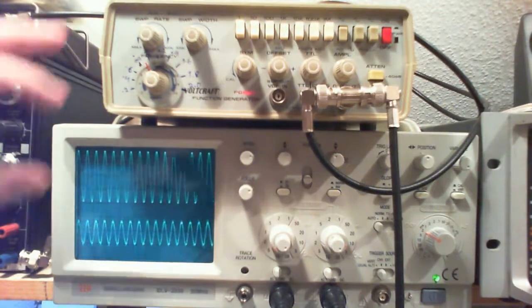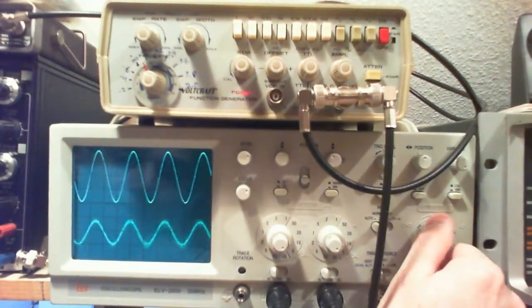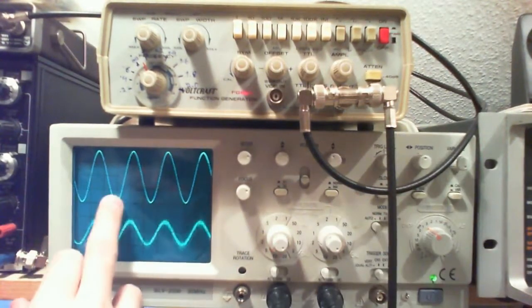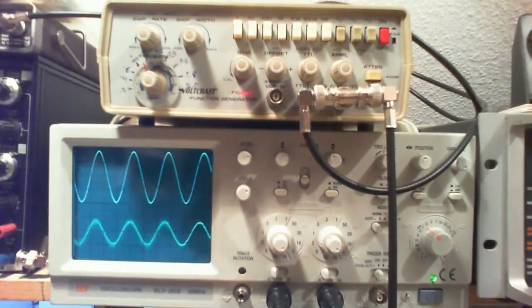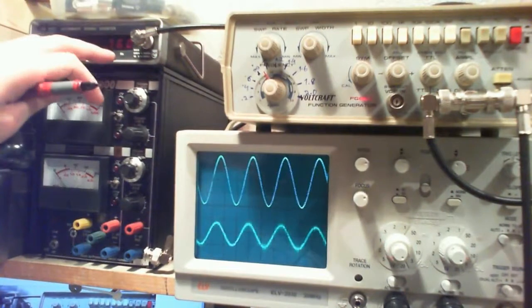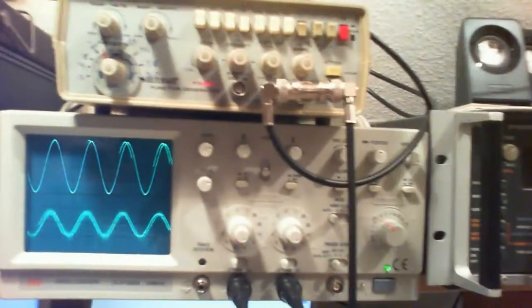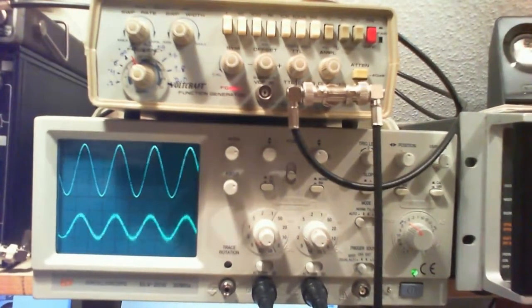The frequency is about, you can read it over here. I don't really trust this counter at these low frequencies. It gives me garbage value, so I usually do it on the screen manually.